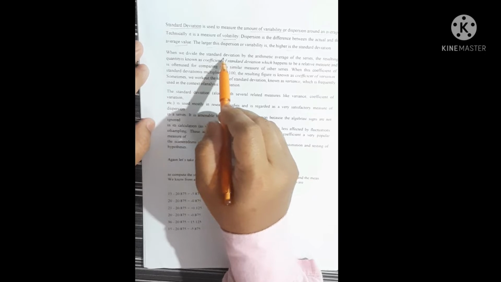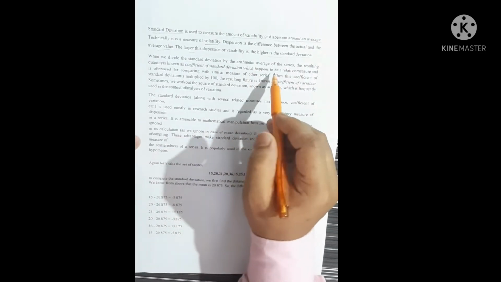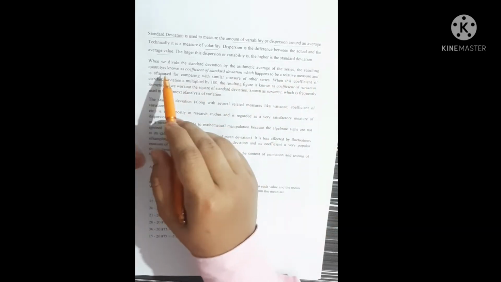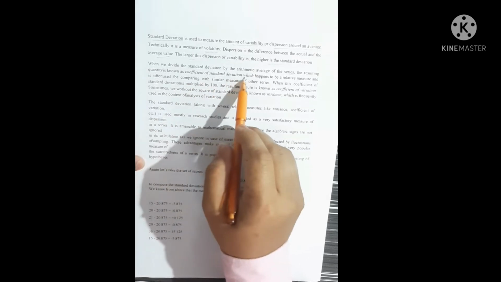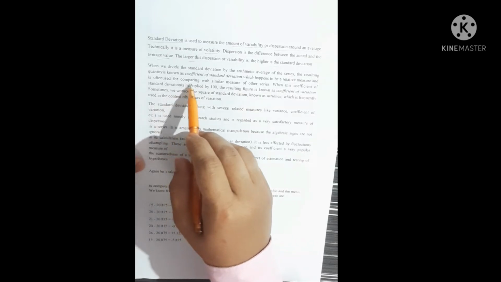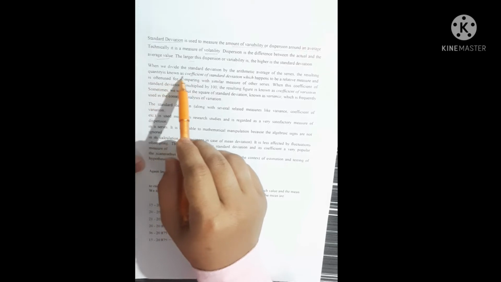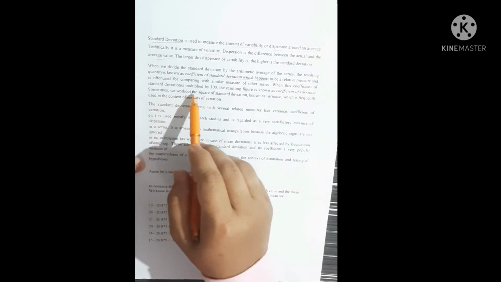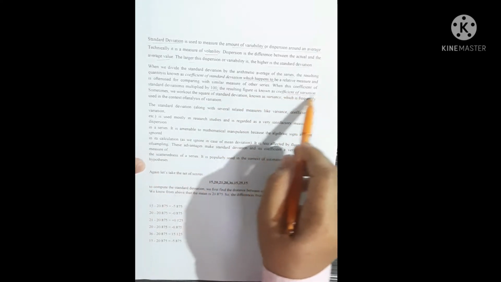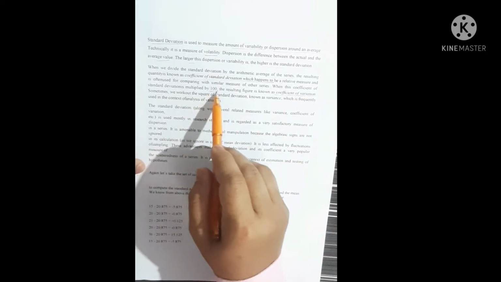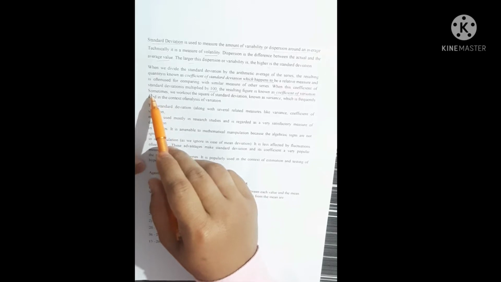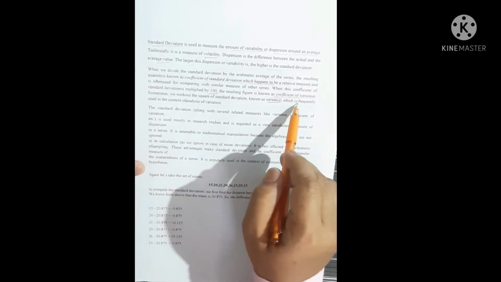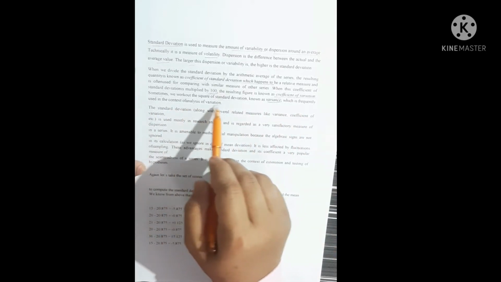When we divide the standard deviation by the arithmetic average of the series, the resulting quantity is known as the coefficient of standard deviation, which is a relative measure and is often used for comparing with similar measures of other series. When this coefficient of standard deviation is multiplied by 100, the resulting figure is known as the coefficient of variation. Understood, all of you? Sometimes we work out the square of standard deviation, known as variance, which is frequently used in the context of analysis of variation.